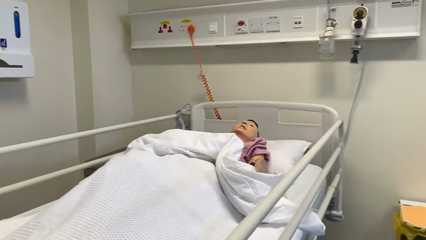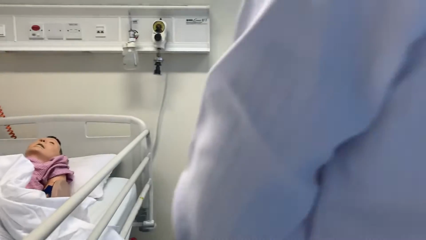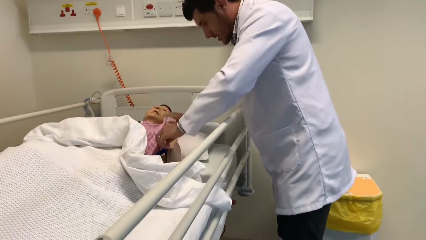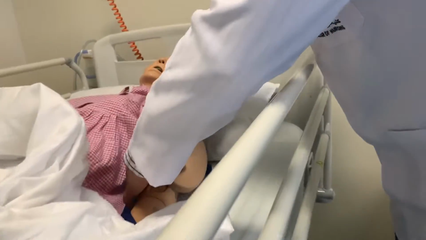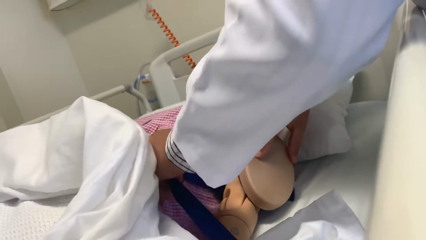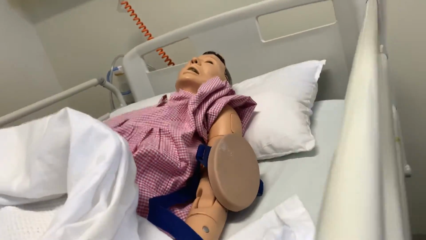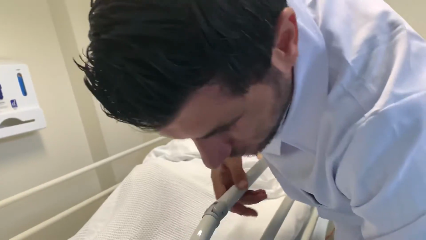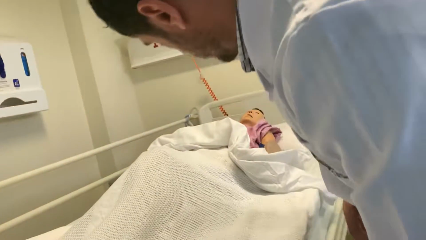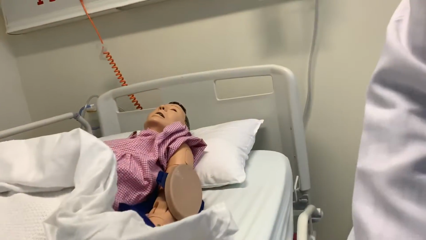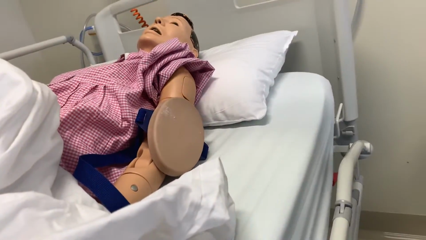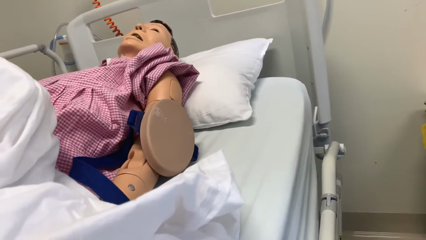Now I need to adjust the patient's position. I need to give the injection in his upper arm, so I will expose only his upper arm. This is the area where I'm going to give it, so I need to lower the side rail. It will be easier for me. And remember, guys, I will not touch the curtain or the side rails with my gloved hands.